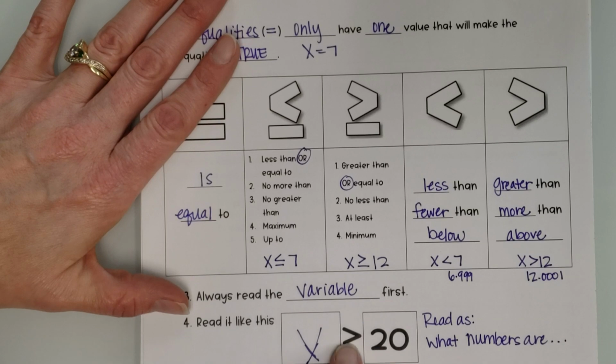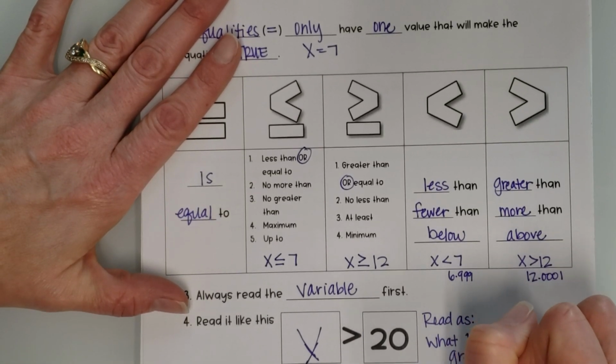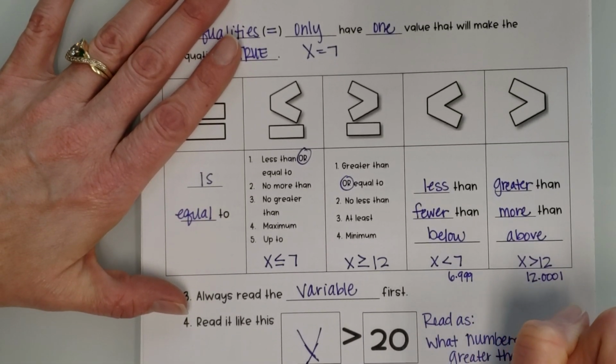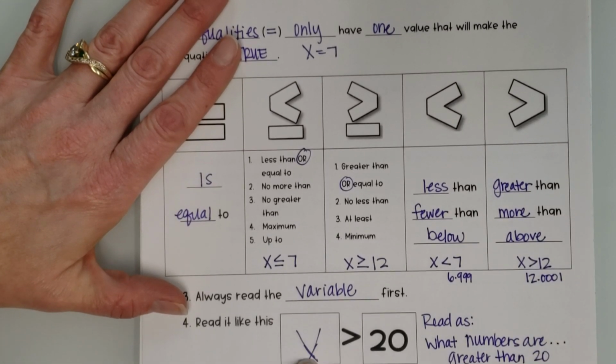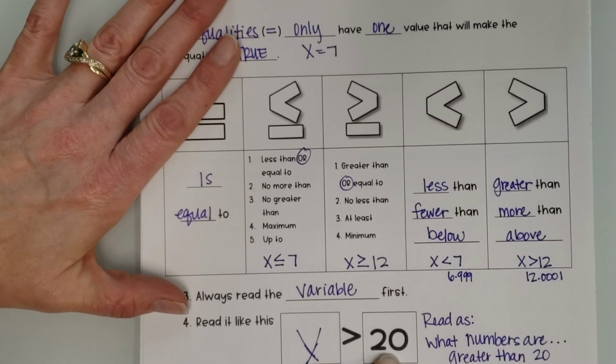What numbers are greater than 20? That's when the variable is in front.